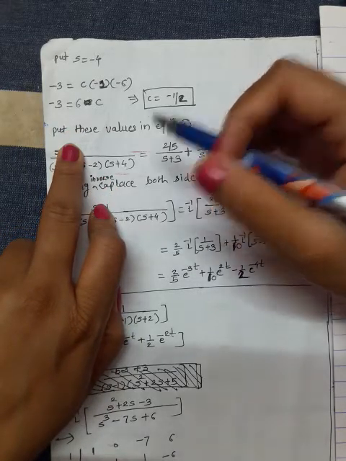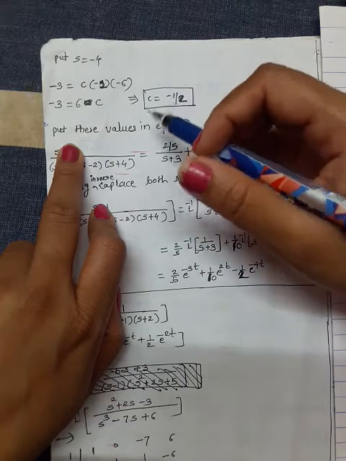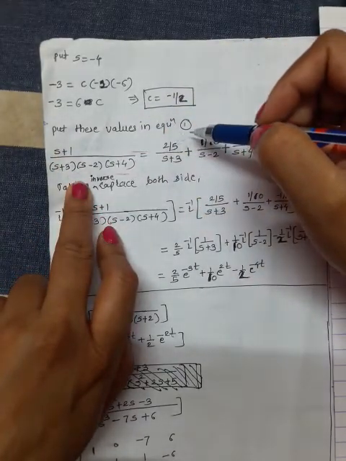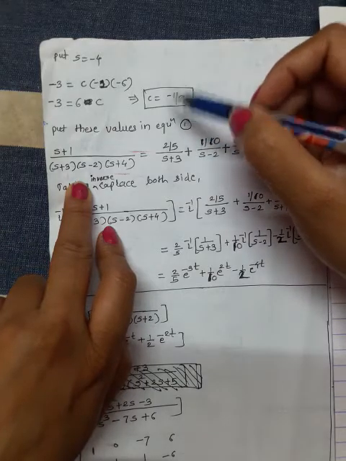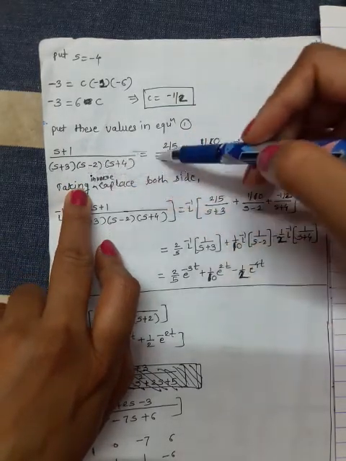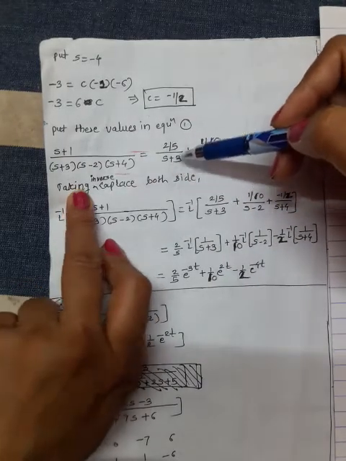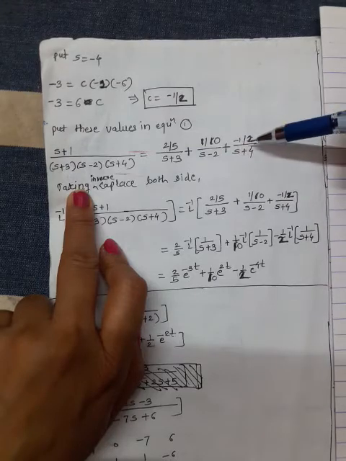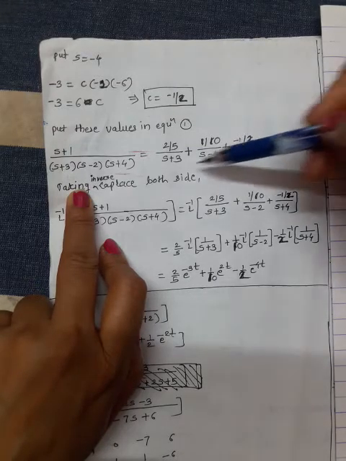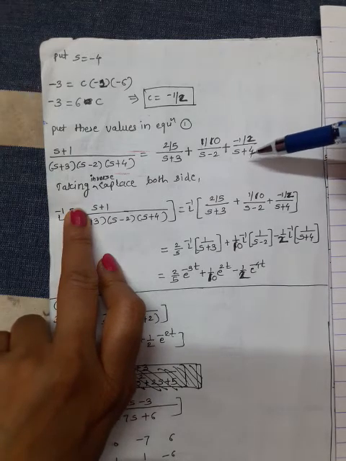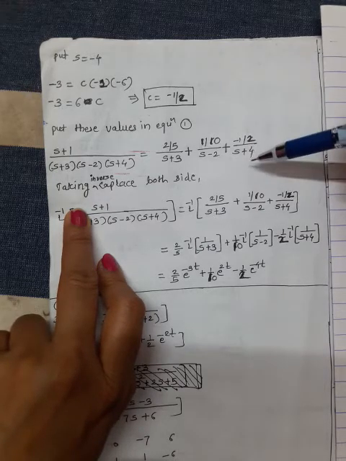Once we calculate all these values, we have to put all these values in the original equation. Therefore, put all these values in the original equation. We get our original function is equal to a upon s plus 3, where the a value is 2 by 5, the b value is 1 by 10, and the c value is minus 1 by 2, divided by the corresponding factors. Now this is called the partial fraction method.